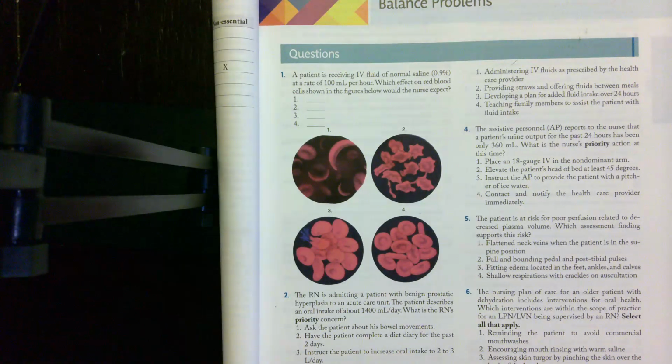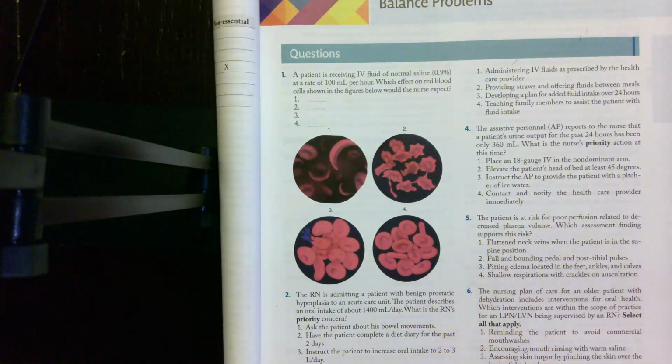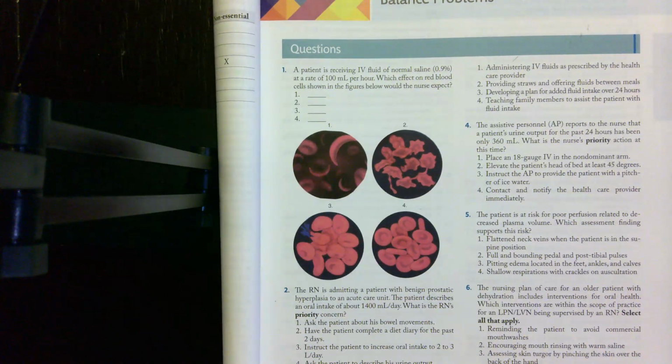If you picked number 1, that is absolutely correct. The other options, those are signs of fluid overload. Now, the key term in this is decreased plasma volume. That's basically the same thing as fluid volume deficit, right? There's a deficit or not enough fluids in the body. And so they will definitely not have a bounding pulse, right? They're going to have a weak, thready pulse. They're not going to have edema. They're going to have really poor skin turgor. And they're not going to have those shallow respirations with crackles. The reason why is because their lungs are going to be dry.